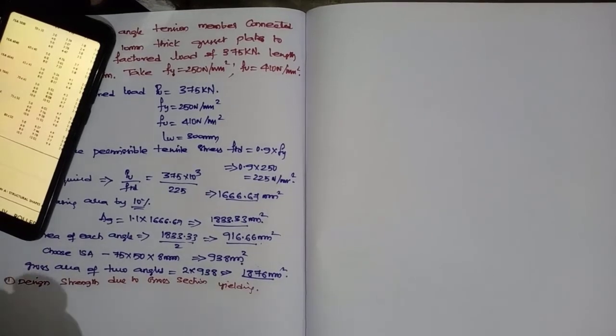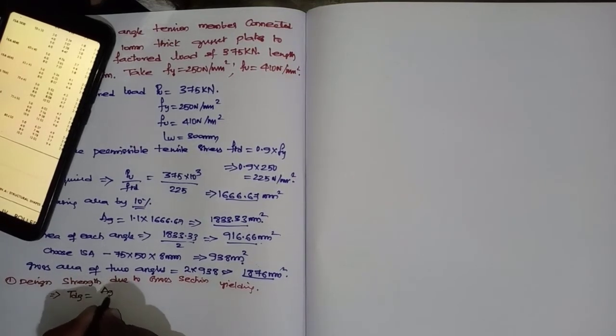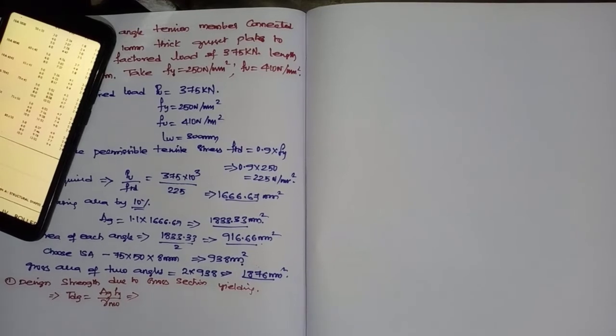So what is the formula? TDG equals to AG Fy by gamma m naught.